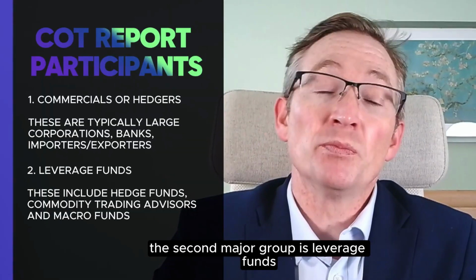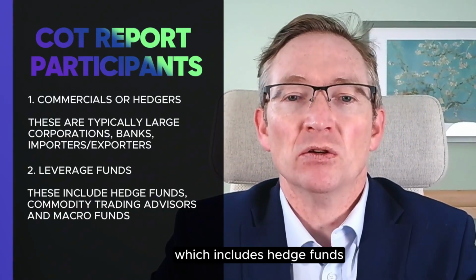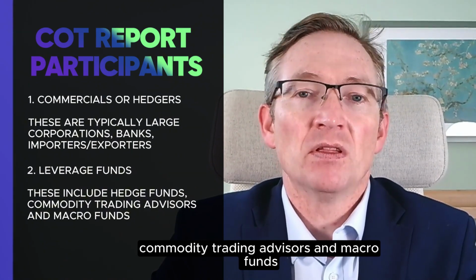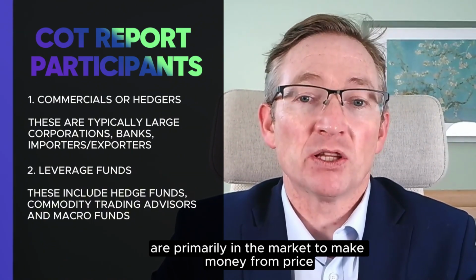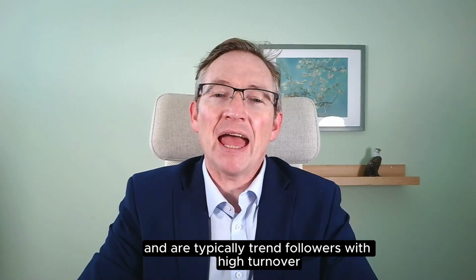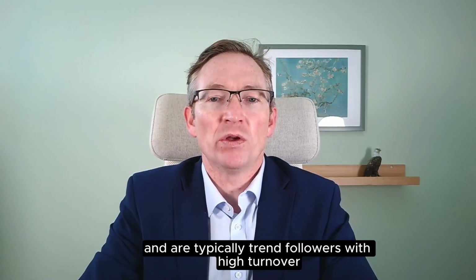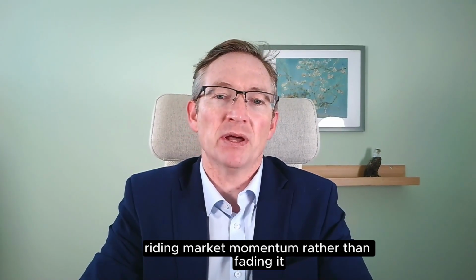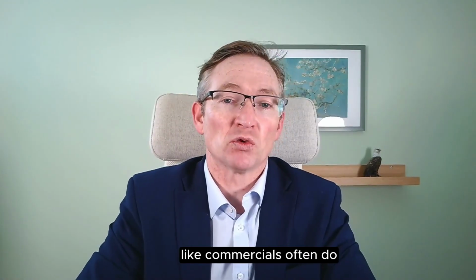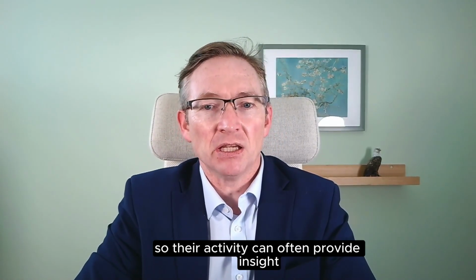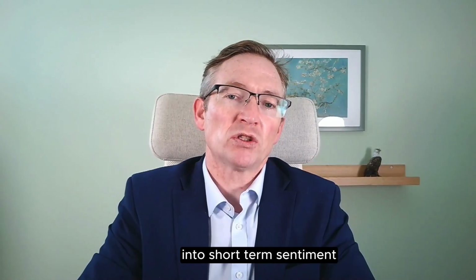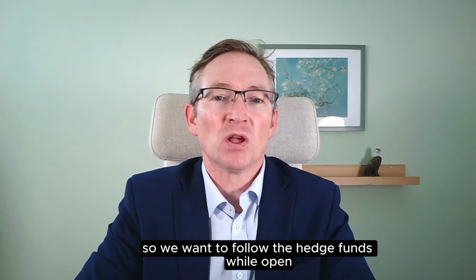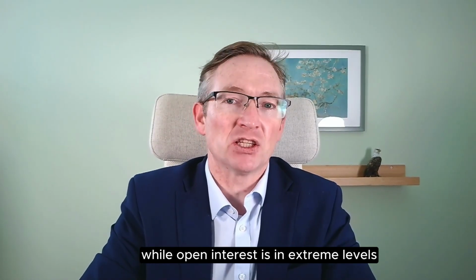The second major group is leveraged funds, which includes hedge funds, commodity trading advisors, and macro funds. These traders are primarily in the market to make money from price movements and are typically trend followers with high turnover. They're more likely to take speculative positions, riding market momentum rather than fading it like commercials often do. So their activity can often provide insight into short-term sentiment and speculative positioning. So we want to follow the hedge funds while open interest is not at extreme levels.